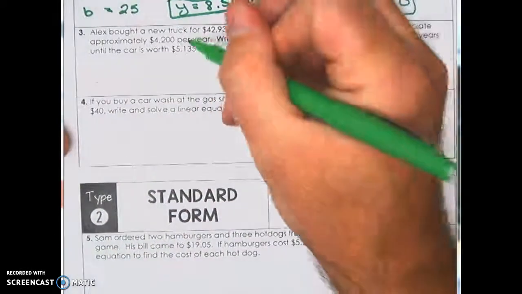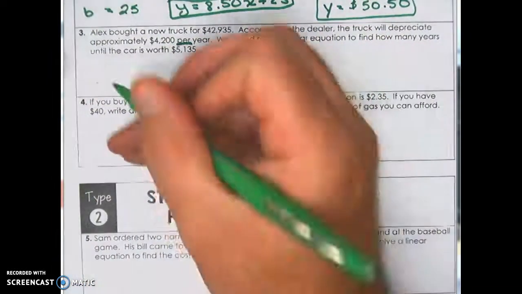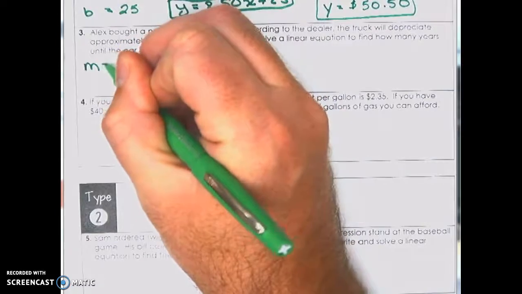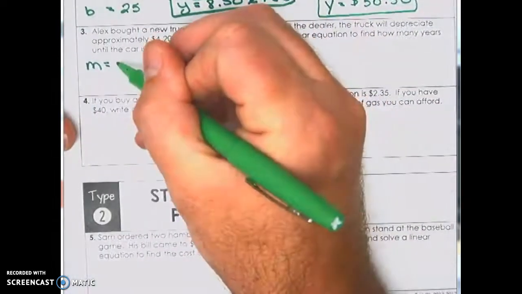So again, looking at that word per, remember that that is our code word for slope. And so now we know that our slope is depreciating $4,200 per year. So that word depreciating is our code word for the slope is negative $4,200.